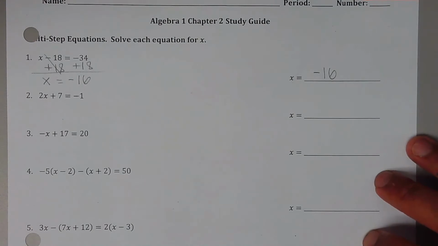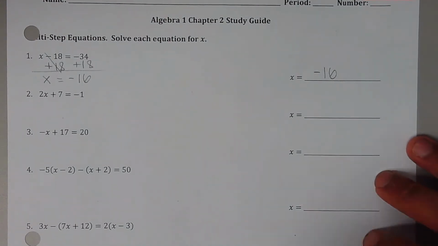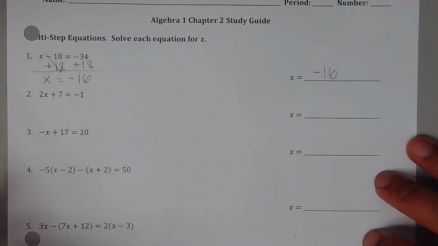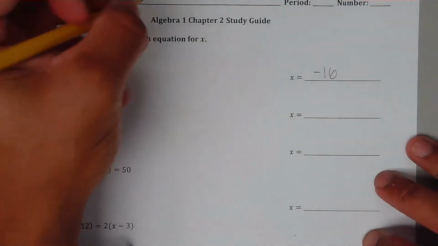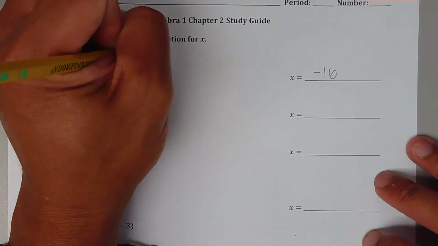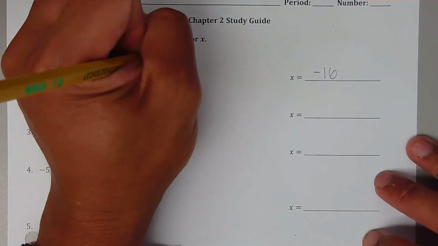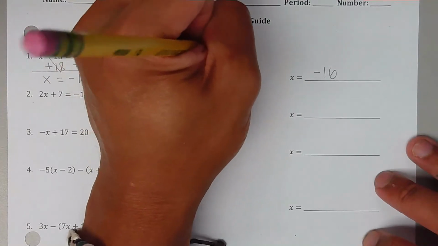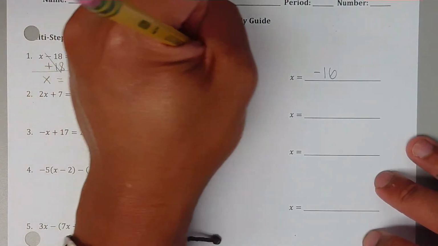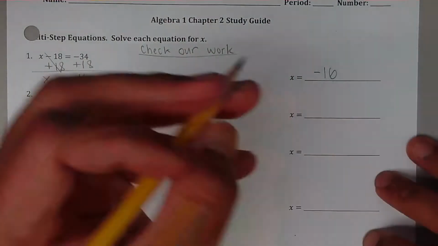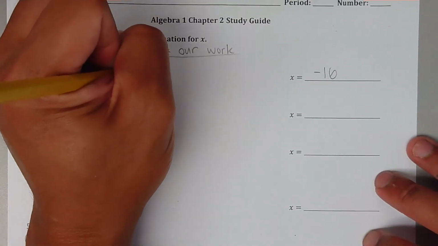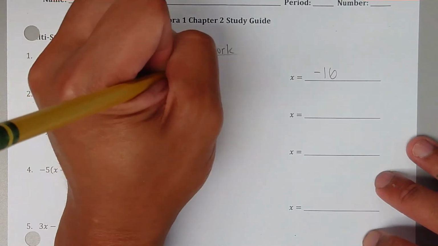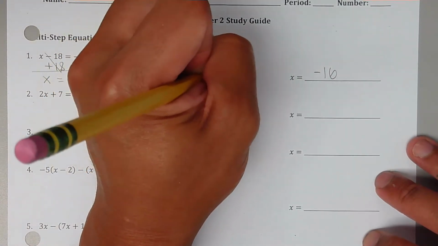All right, just a reminder, we can always check our work, right? So we're checking whether or not x is equal to negative 16. So we replace x with negative 16. So check our work. All right, so we get negative 16 minus 18 is equal to negative 34.